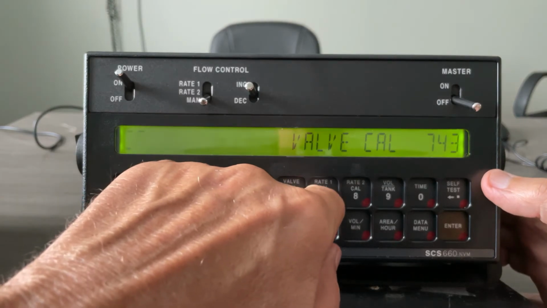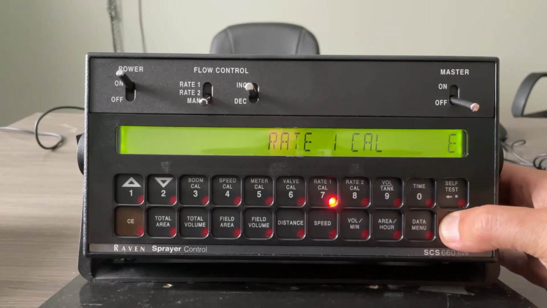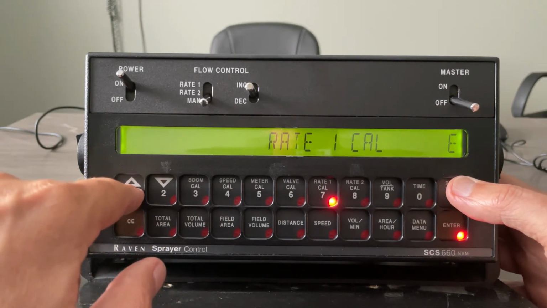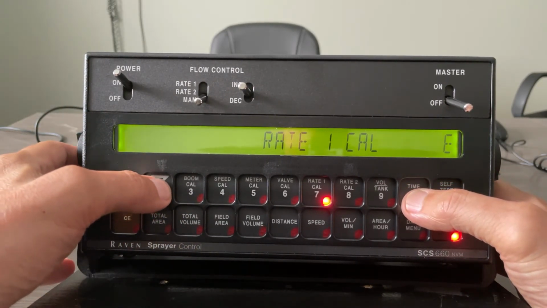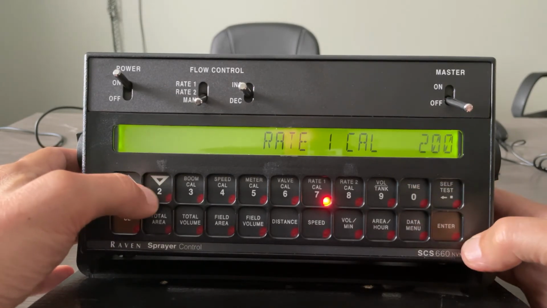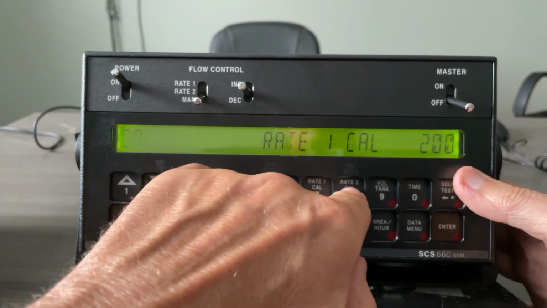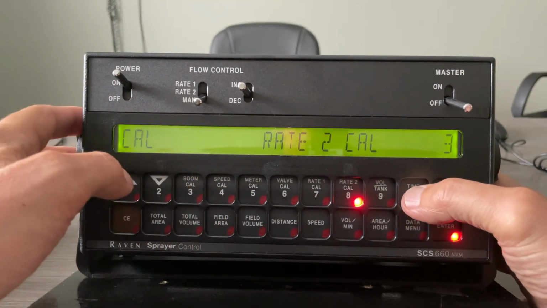And then rates, here's where it gets interesting. With a granular system, your rate can vary as much as you want because it's just simply the rate of the bed that you're doing. So in this case, we're going to go ahead and put in that he's going to run 200. And then we'll also put in on rate 2 that he's going to put in 300.